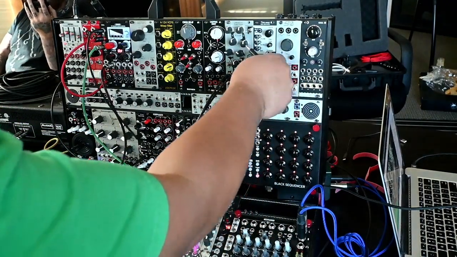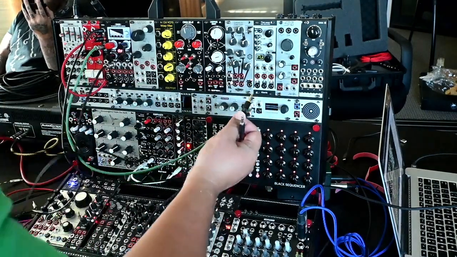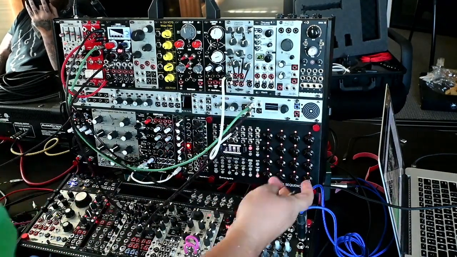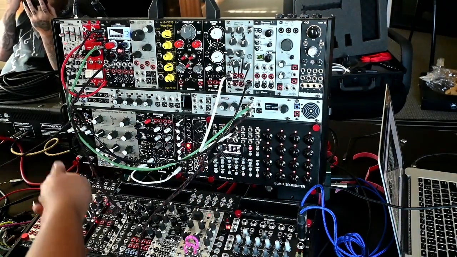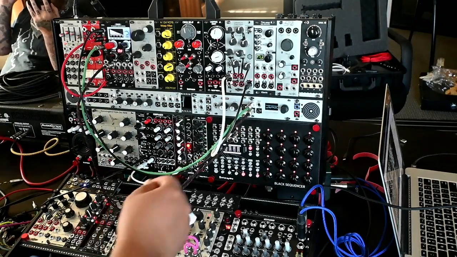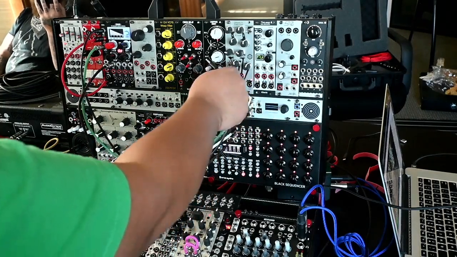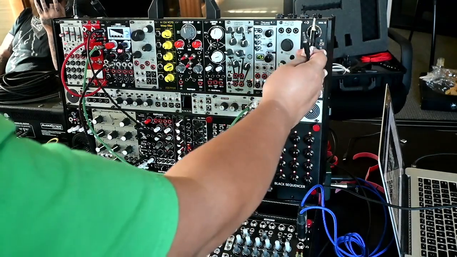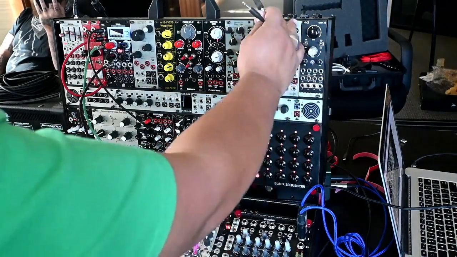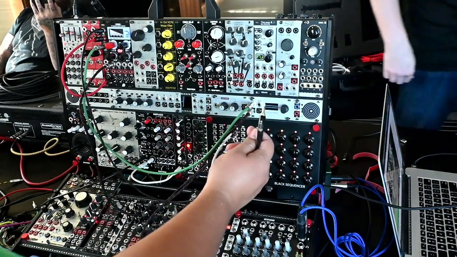Okay, or let's try the Noise Engineering. Take you guys out of there. So again, the pitch, and then the output. So that's why it looks like we've got a lot of stuff going on, but really they're individual modules that each have their own unique sound and allow you to then build on what you're looking to do.